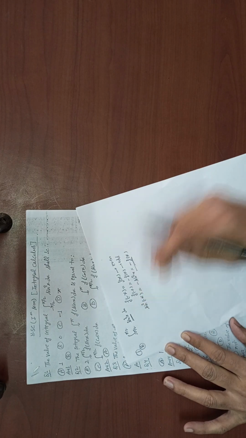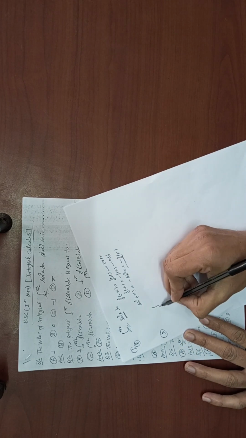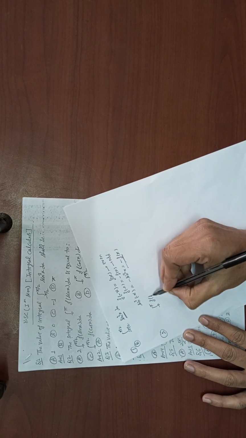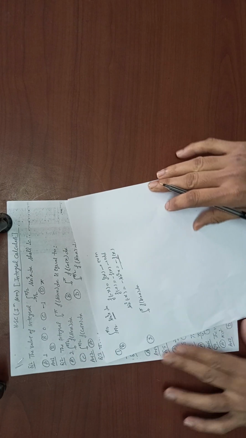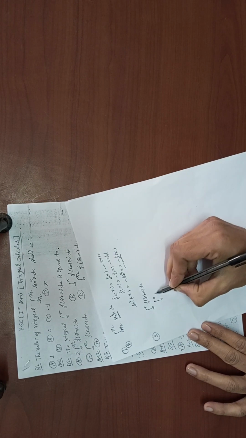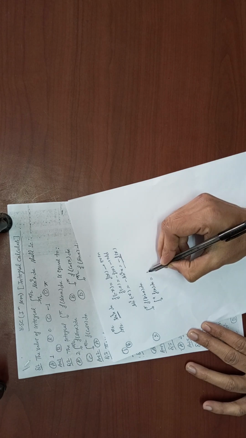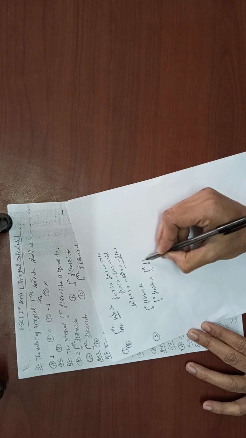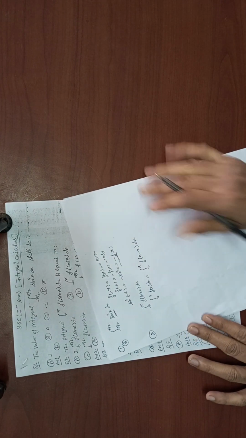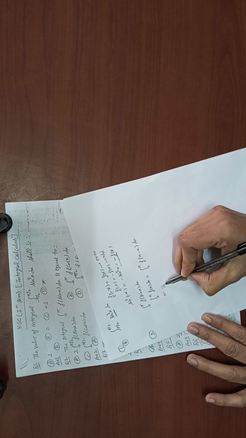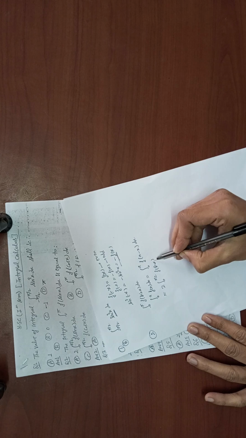Option number B is correct. Question number 2: the integral from 0 to pi of f of sine x dx. By this theorem, integral 0 to a of f of x dx is equal to integral 0 to a of f of a minus x dx. Then the limit is twice of integral 0 to pi by 2 of f of sine x dx is the answer.